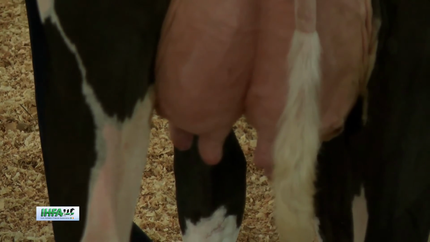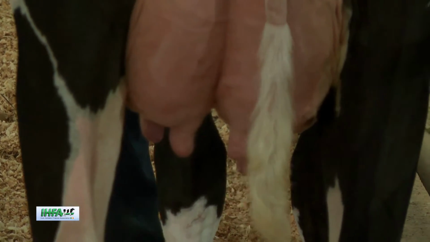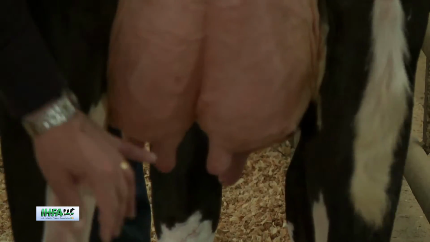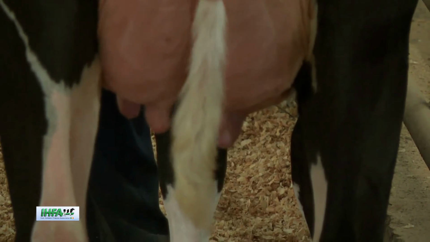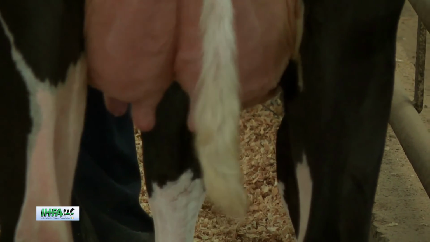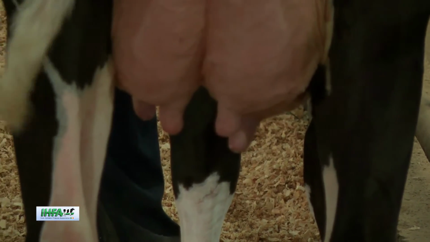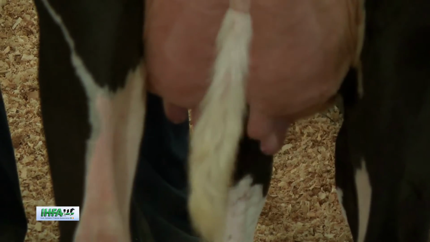Teat length. Really, teat length should be probably the size of my thumb. So I would say this animal is a little bit short, maybe on back teats. We always score teat length from the front right-hand side. There's been a lot of work done on it in the States, but it's still the front teat that we normally score.